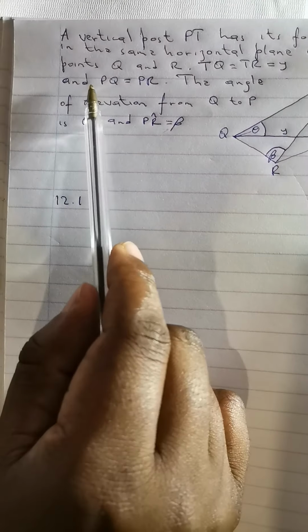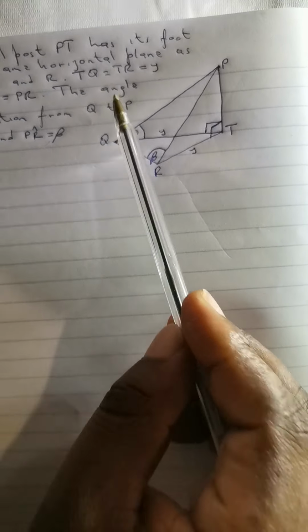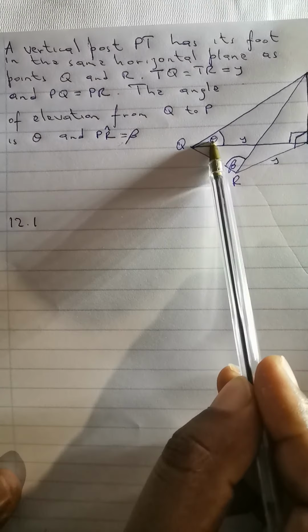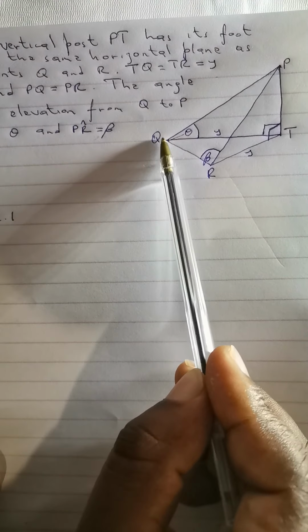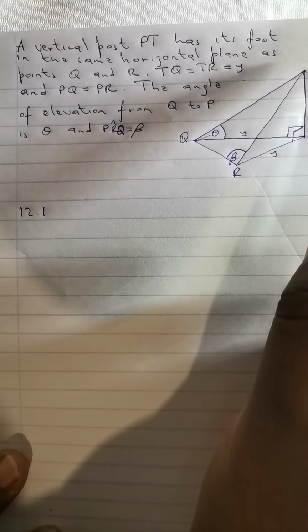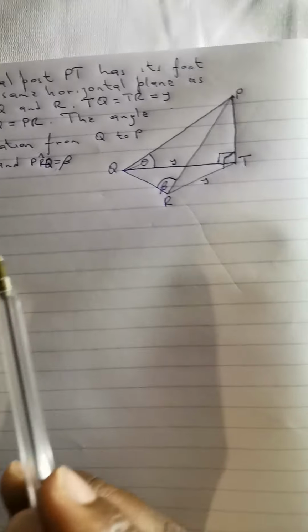And then they are also saying line PQ is equal to line PR. This is line PR. And then they're saying the angle of elevation from Q to P is theta. So that's theta there, the angle of elevation from Q to P. And also they're saying angle PRQ, this angle here, is beta.